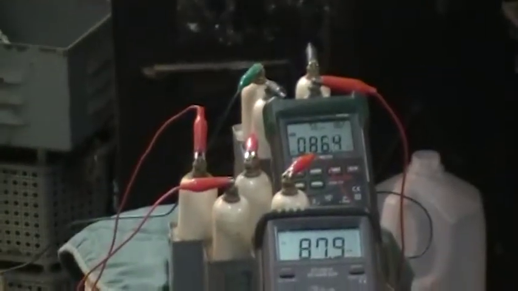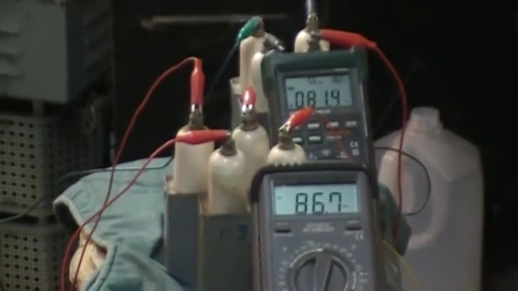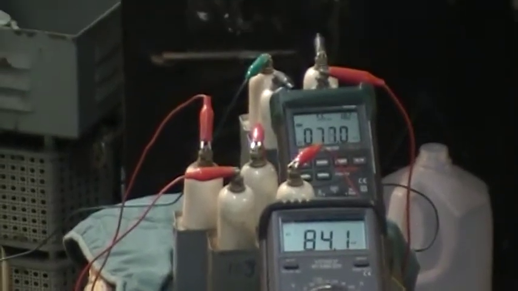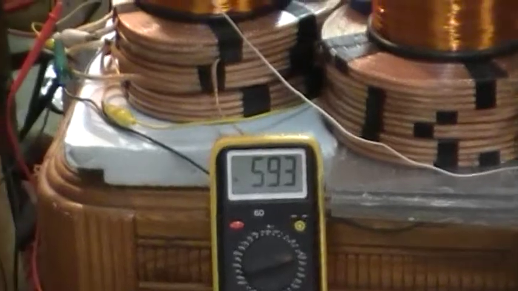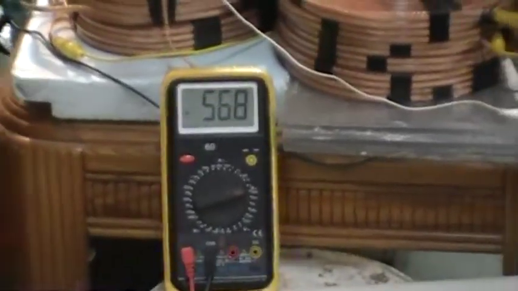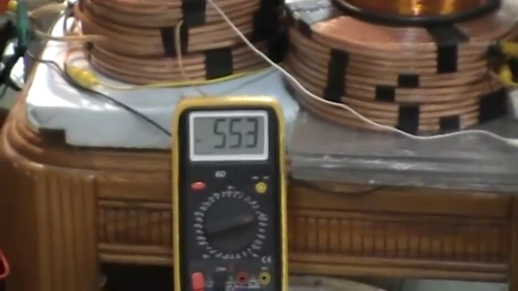We see the front and the back. The front is 87. The back is 70 some. And on the third one, we see that we have procured 59, 55 milliamps.